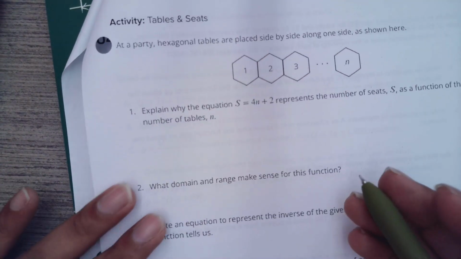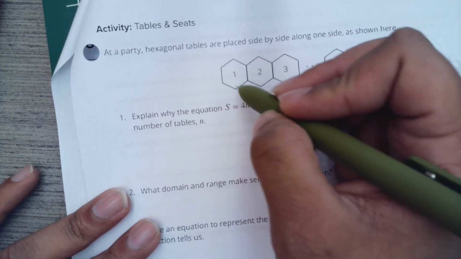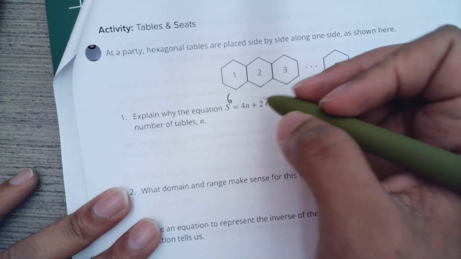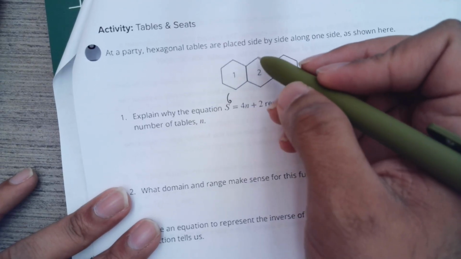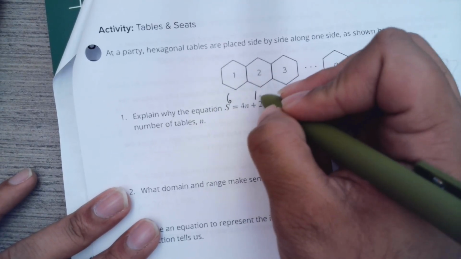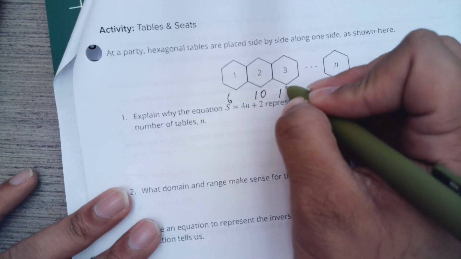Okay, let's look at this. Table 1 has 1, 2, 3, 4, 5, and 6 seats. Table 2 has 4 more, you get 10. Table 3 has 4 more, you have 14.